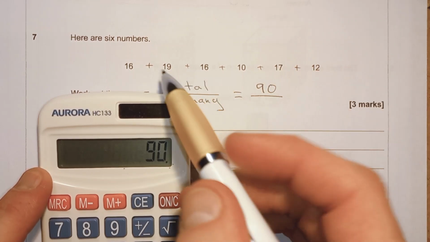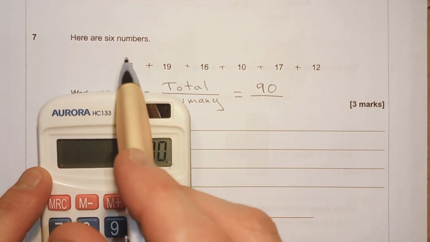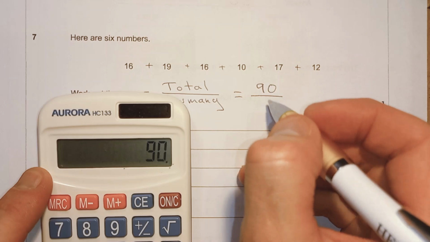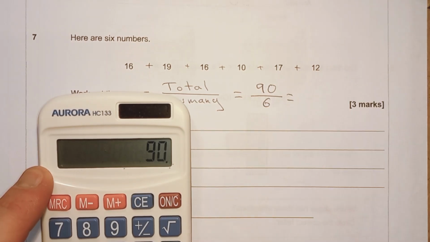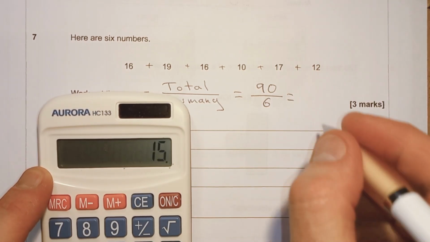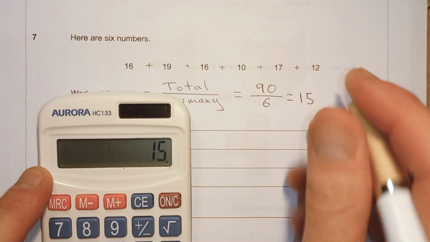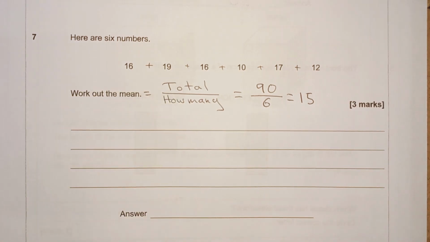And how many have we got? Well, they tell us it's 6, but we can count: 1, 2, 3, 4, 5, 6. We can check that. 90 divided by 6. We've got a mean of 15. We can put that down here.